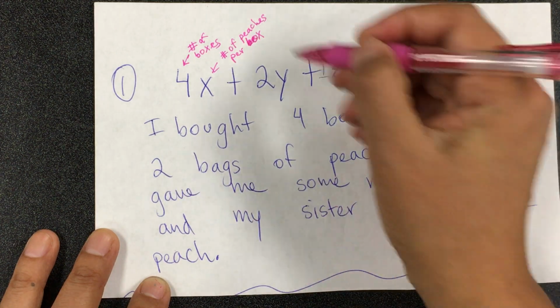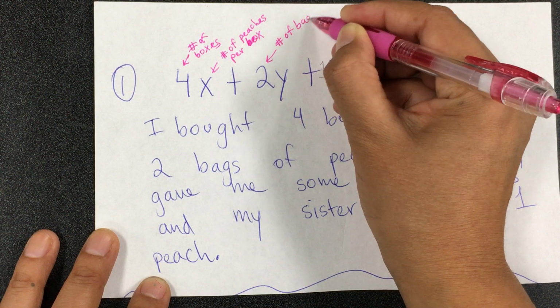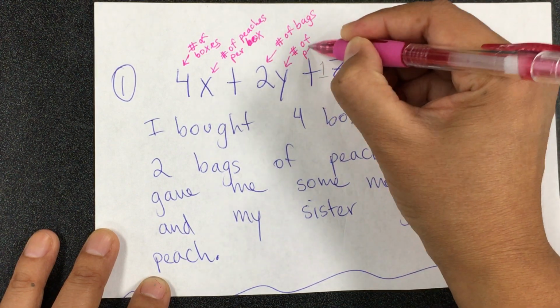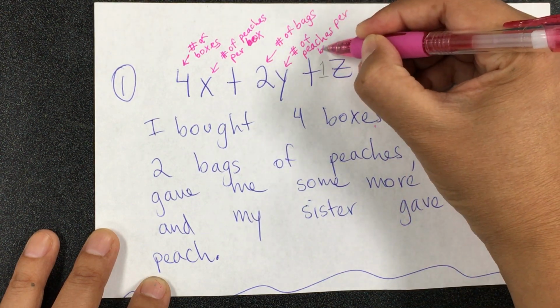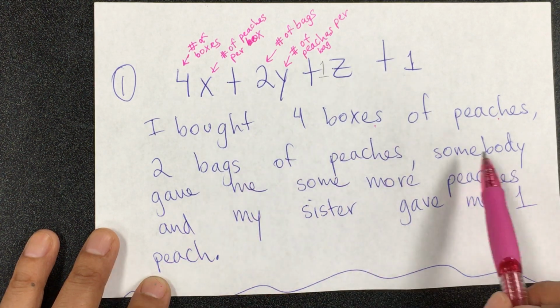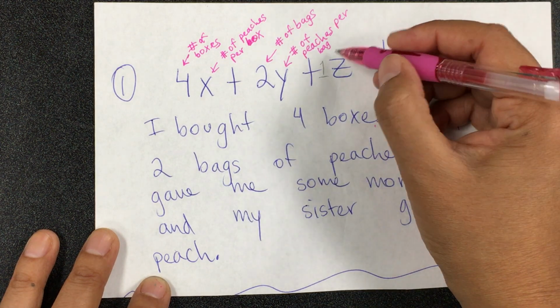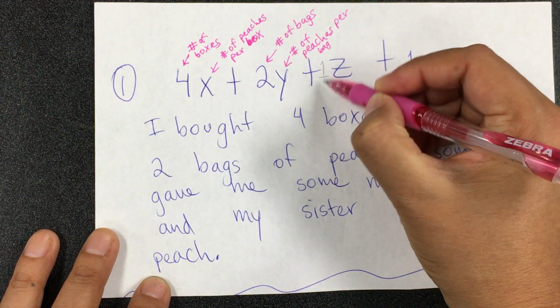2 bags of peaches, so this is the number of bags, and this is number of peaches per bag, in each bag, okay? And somebody gave me some more peaches. So we know that it's a group, only one group.